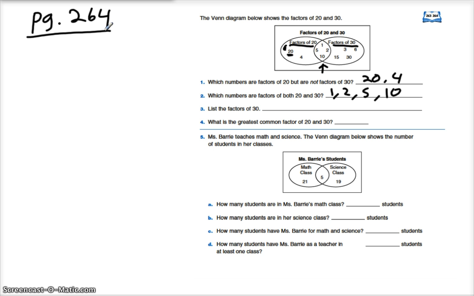List the factors of 30. Now remember, you need to make sure you use all of them. So we have 1, 2, 3, 5, 6, 10, 15, and 30. Again, when it says all, make sure you get everything inside the circle, so that includes what's in the middle.